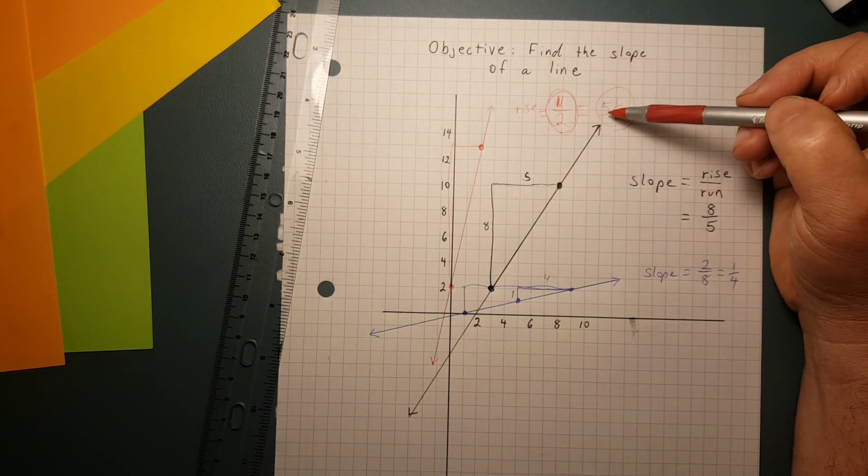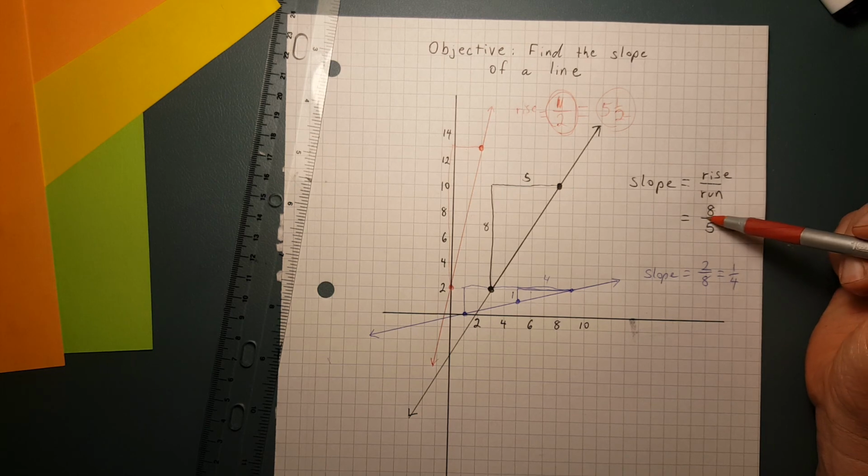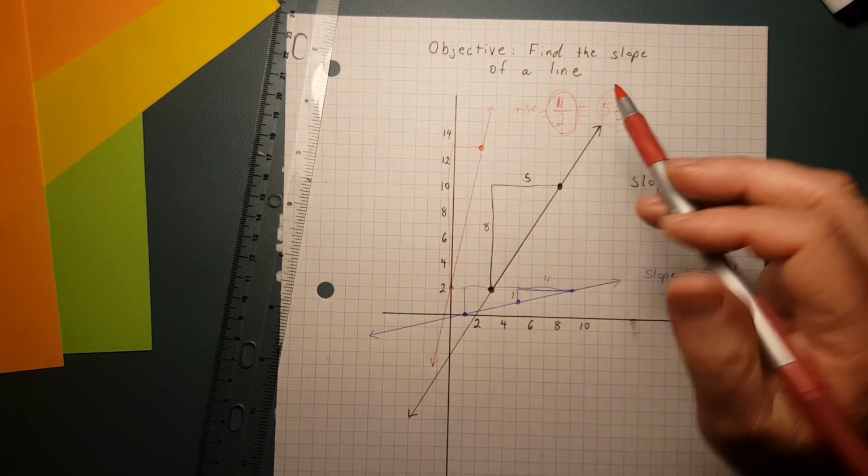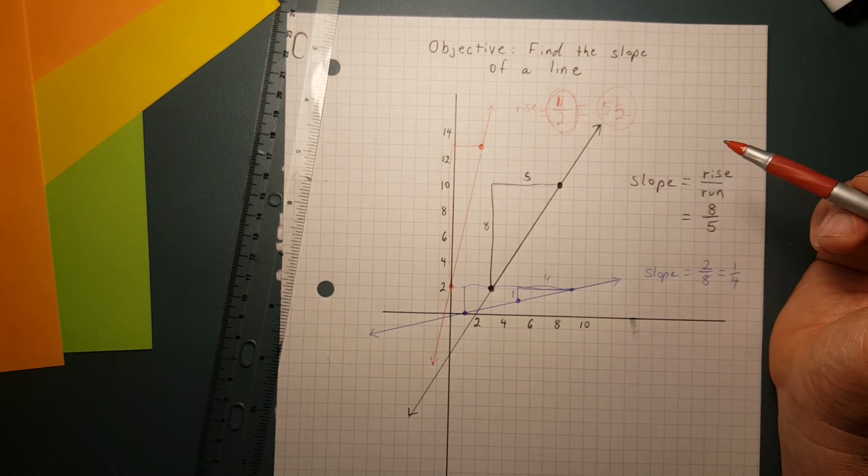So this is a slope of about 5. This is a slope of about 2. This is a slope of less than 1. So the steeper it is, the more of a slope it has.